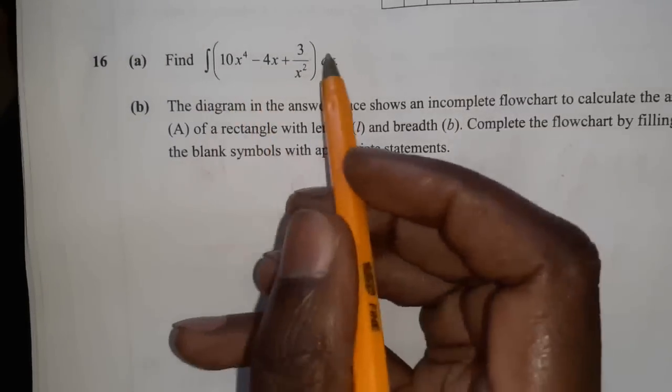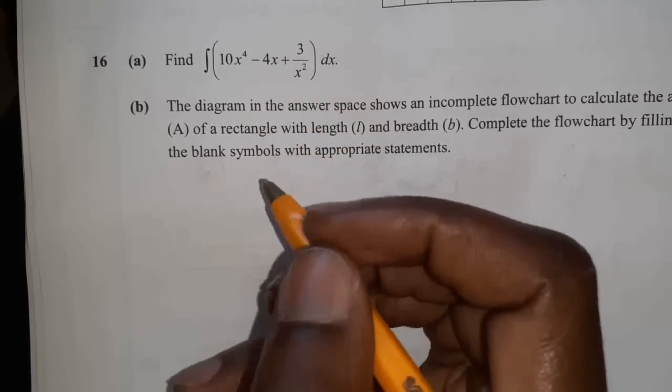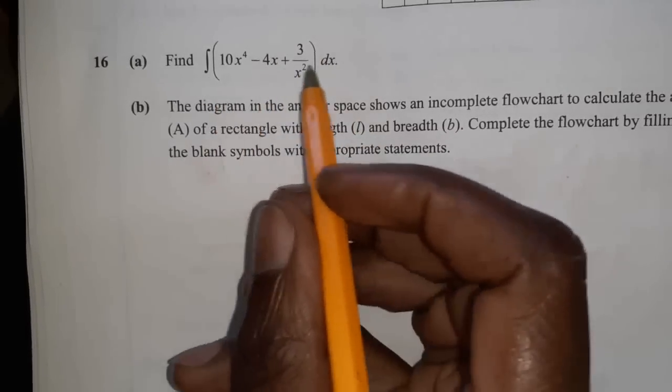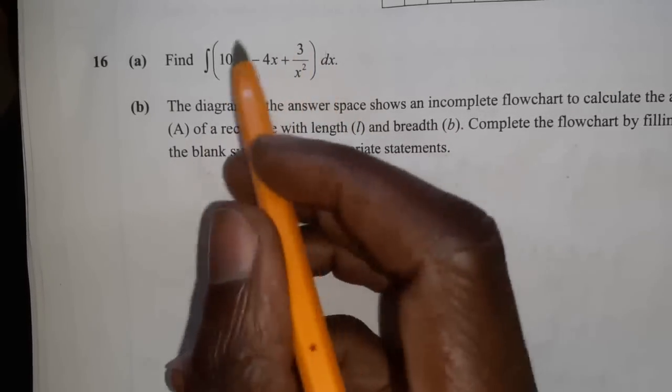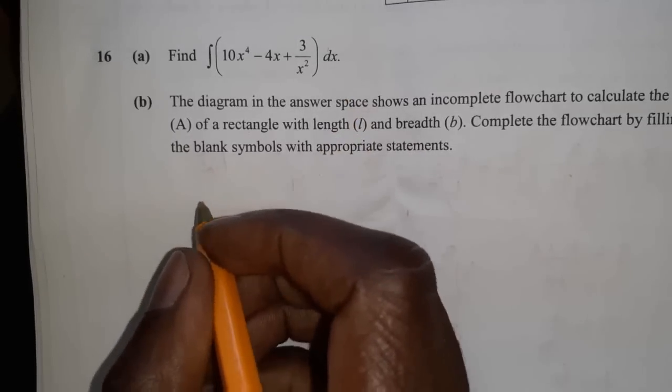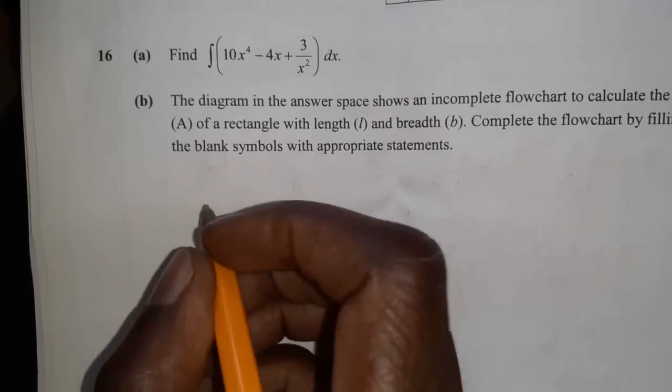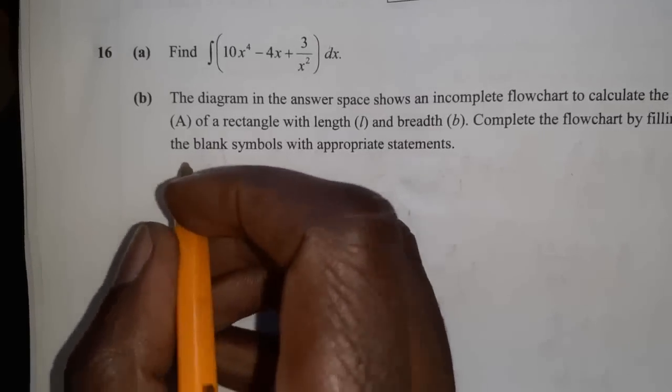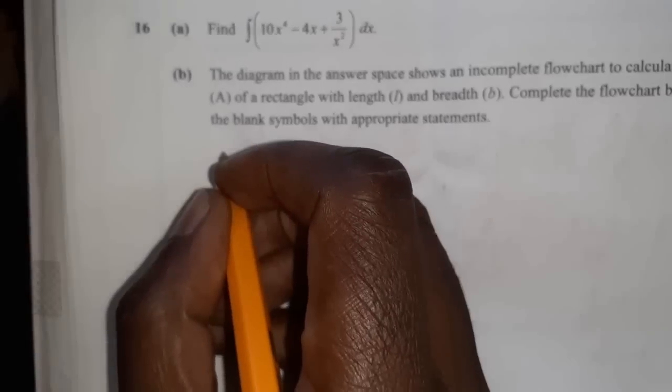We have this one now, which is integration, calculus. Let's work this out. So what are we supposed to do? We are integrating. How do we integrate? So first of all, we need to write it as it is.